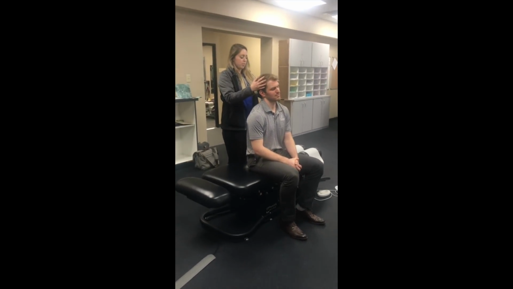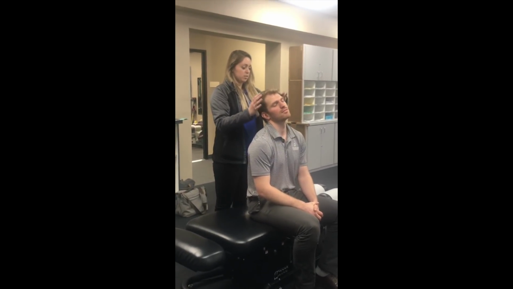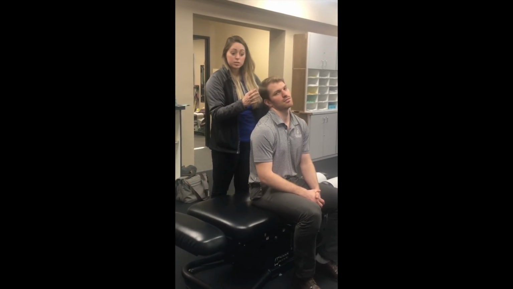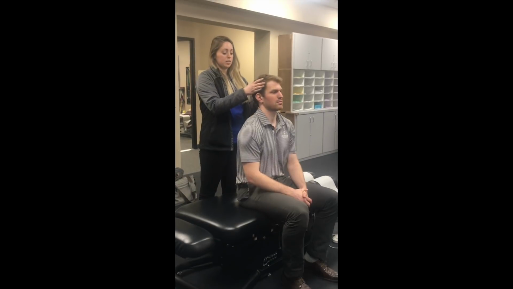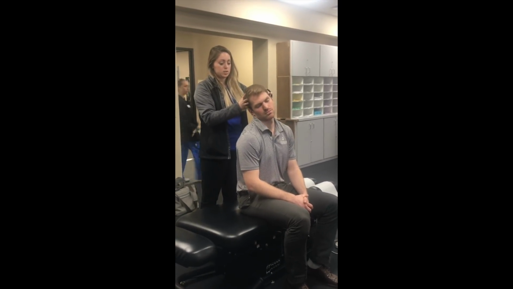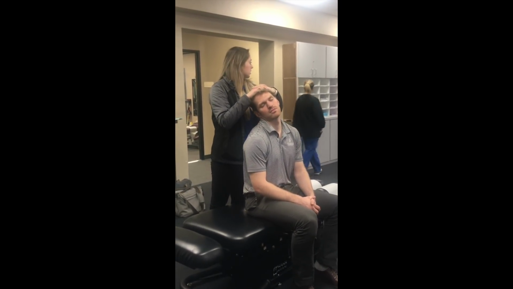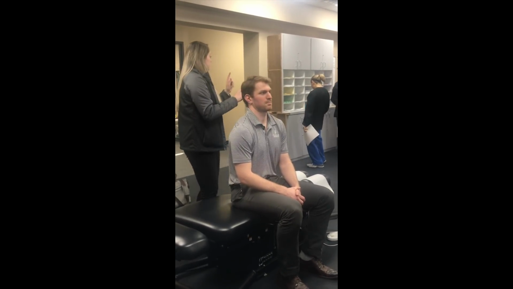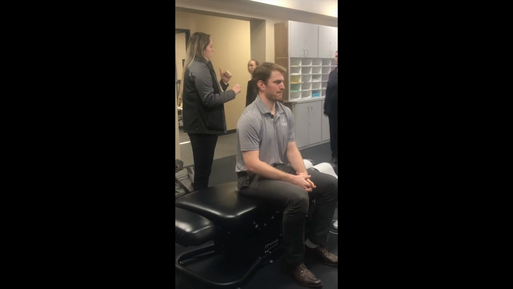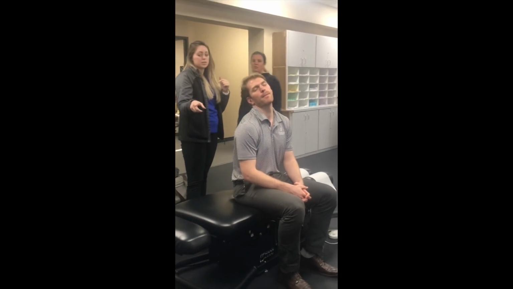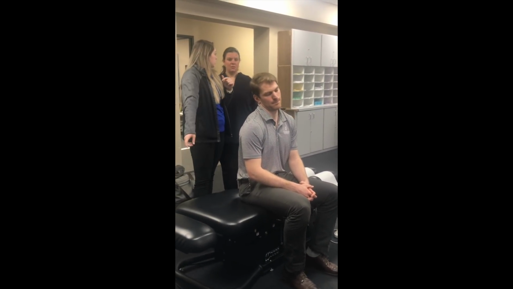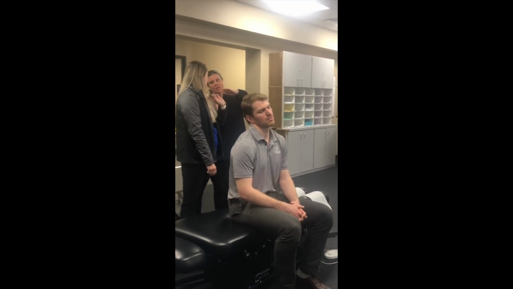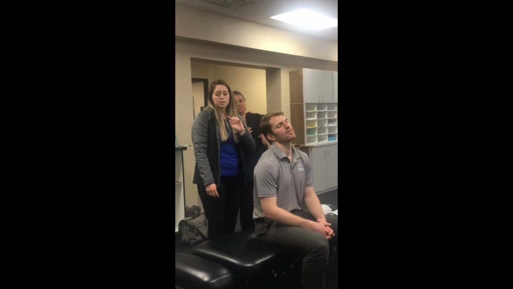So Spurling's A, lateral flexion and extension, overpressure. B is lateral flexion, ipsilateral rotation, and extension. D is the rotation, ipsilateral flexion, extension. Oh, just do Spurling's A. So it's going to passively flex towards the radiating side, and extend back, and then compress.